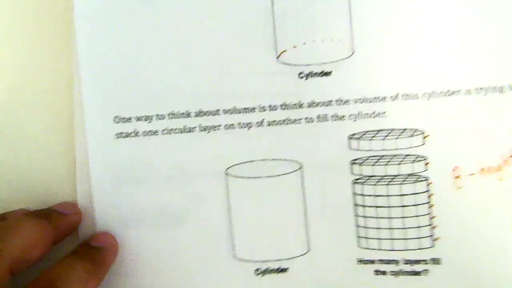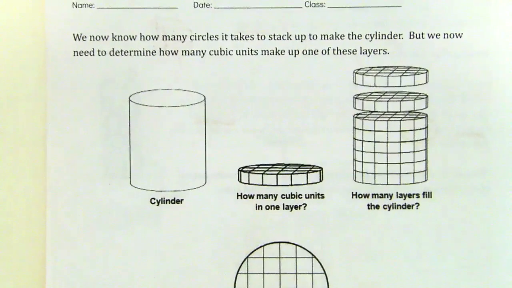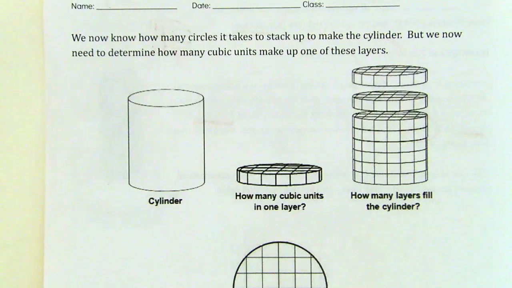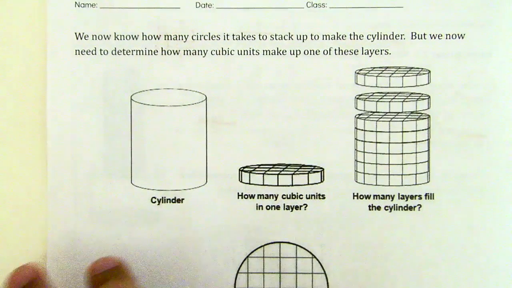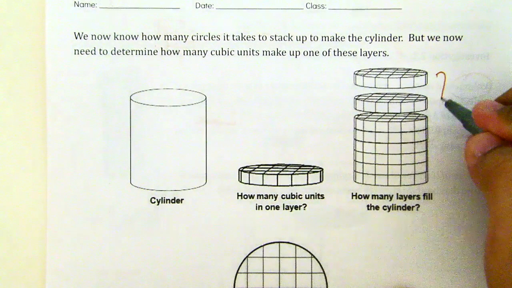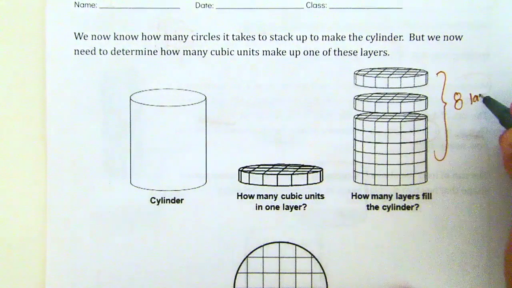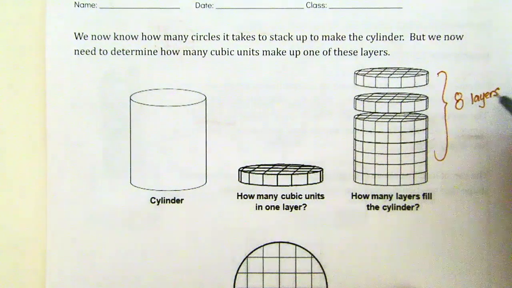So now on the next page, let's go ahead and see what else we would have to figure out in order to figure out what the volume of the cylinder is, right? So again, that last page, we just figured out that this here is made up of 8 layers, and that's our height, right?